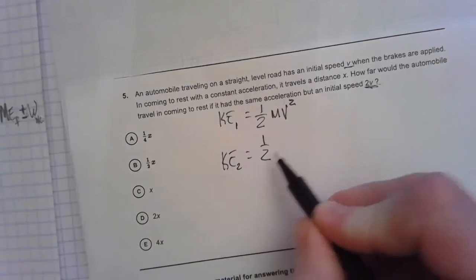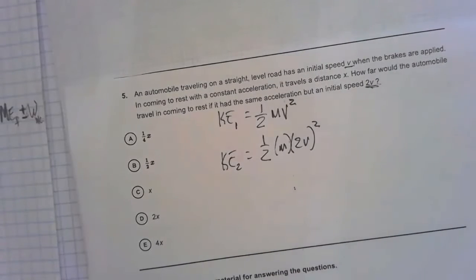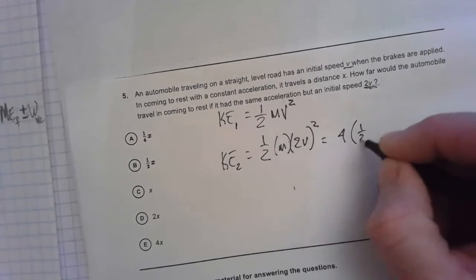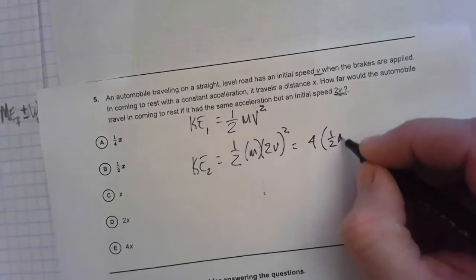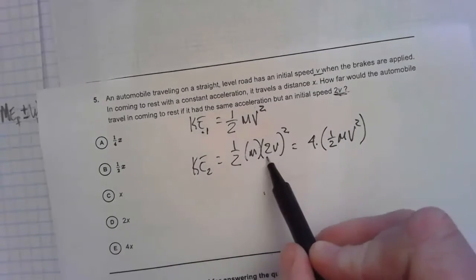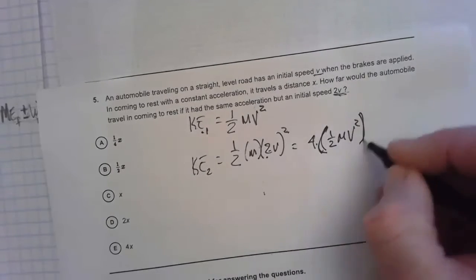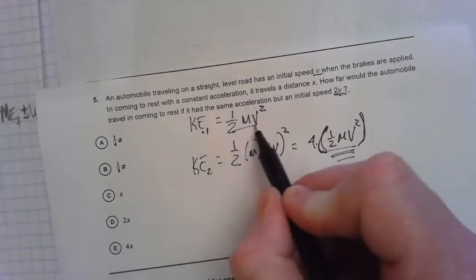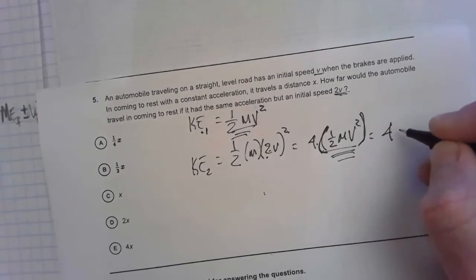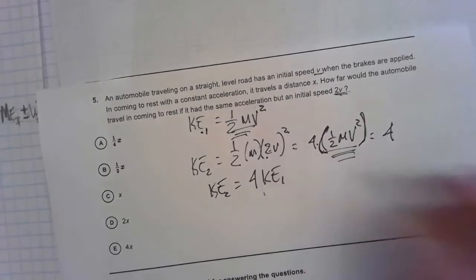Well, that would be 1/2 times the same car's mass, times its velocity 2v squared, which would mean it would be 4, as we looked at in an earlier problem, times 1/2 m v squared. This 2 gets squared to be a 4, and I'm writing it to the left with parentheses around it to highlight that this is just the original kinetic energy from the first time around. So the kinetic energy in the second situation is 4 times the kinetic energy in the first.